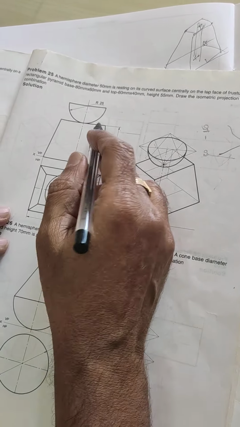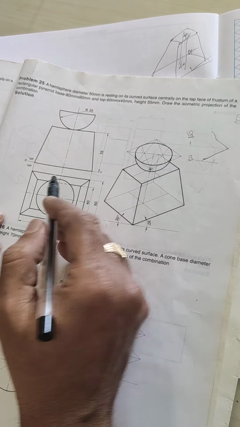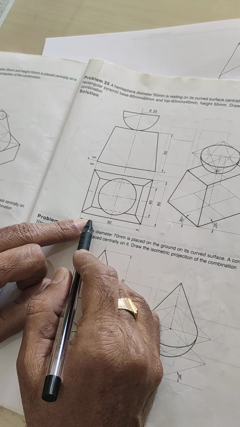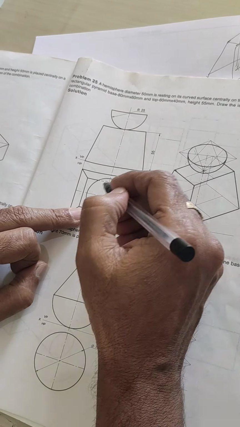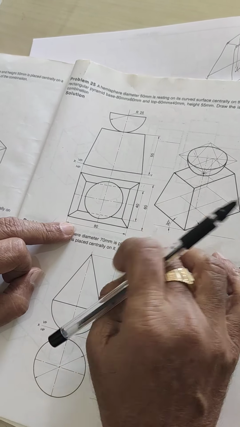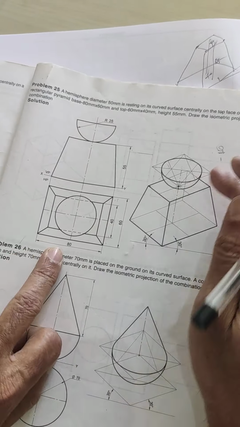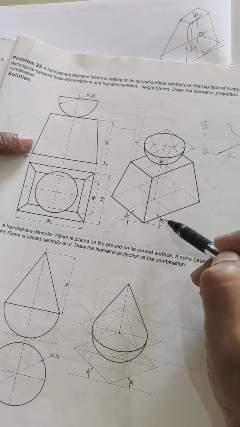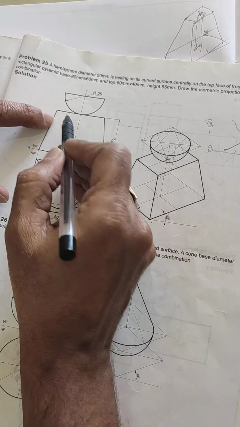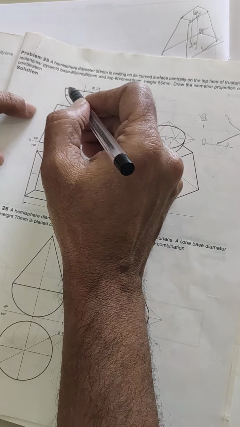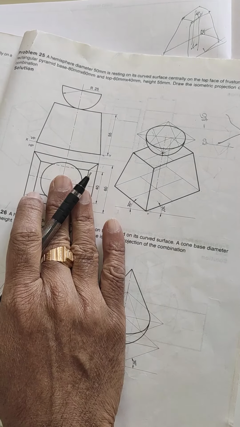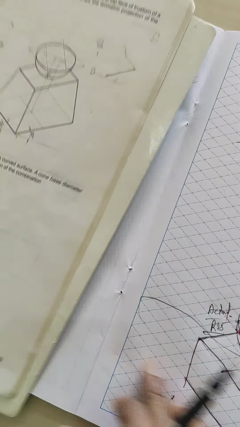So this is an orthographic projection. If you see from the top, you are going to get an 80 rectangle, a 60-40 rectangle, and the circle also. This is the top view of the combination of solids. If you see the front view, the 80 is the bottom, 60 is the top, joined like this, and the semicircle that you are going to get. So let us do it in the grid sheet.